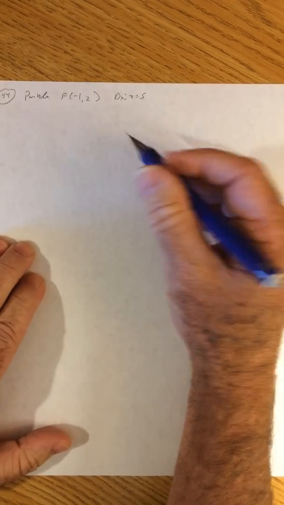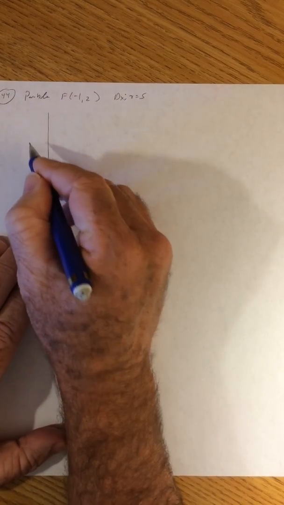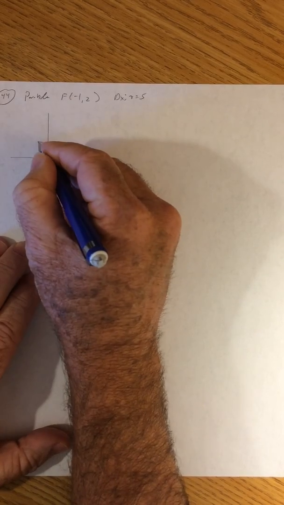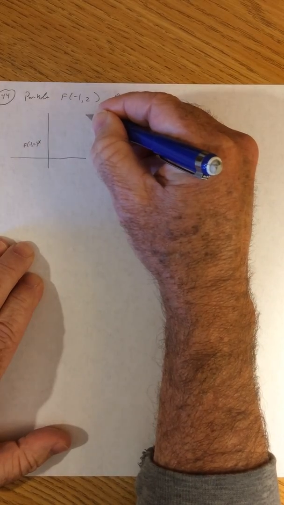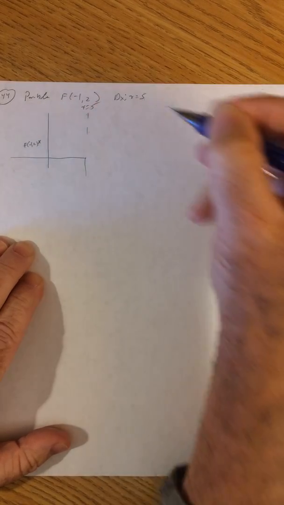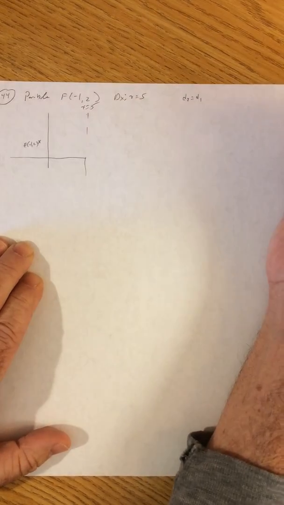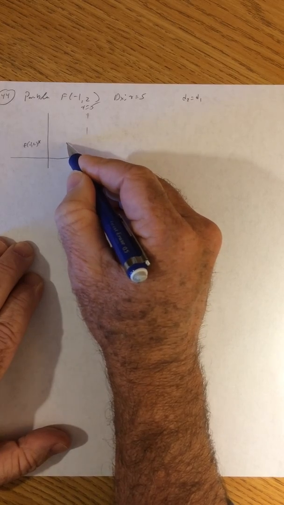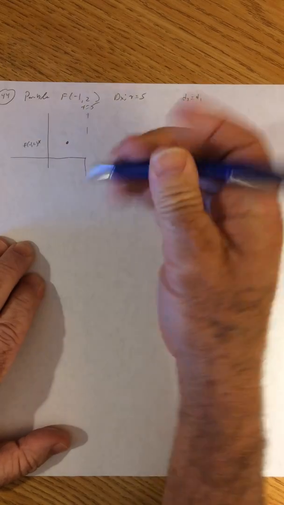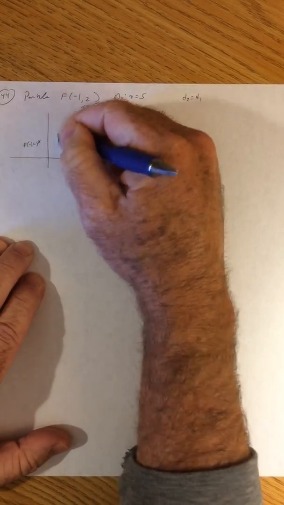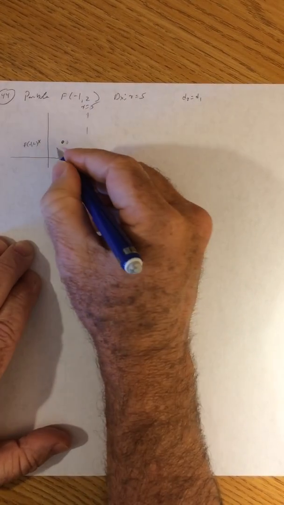Okay. All right, so let's take a look at how this works out. Okay, just a simple graph. Focus at -1, 2. And directrix x is equal to 5. Now recall in the parabola d2 is equal to d1 because e is equal to 1. So that means that the vertex has to be in the middle of those two, probably more like here. Okay, halfway between -1 and 5 is 2.